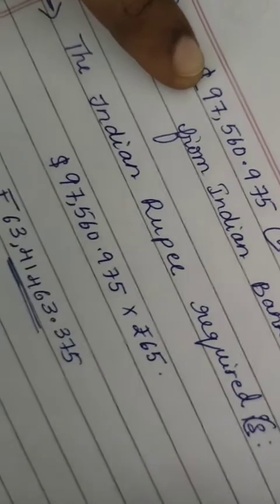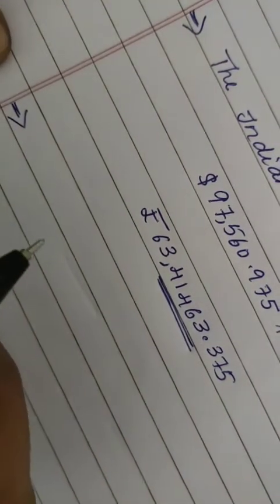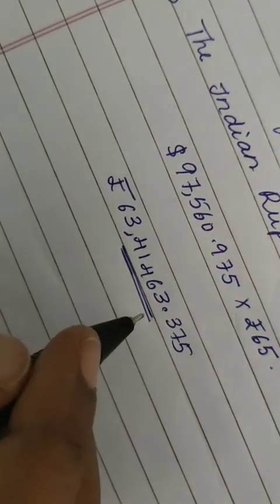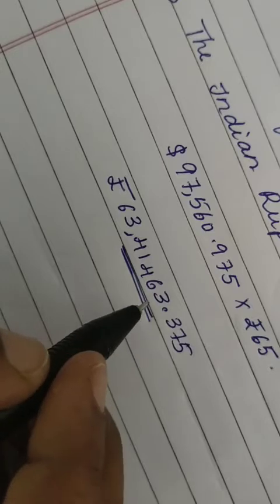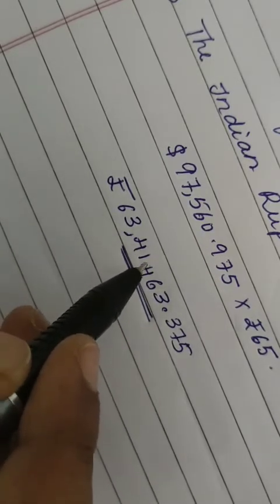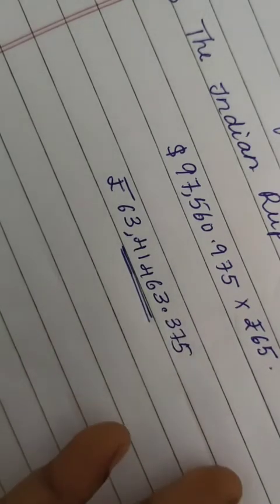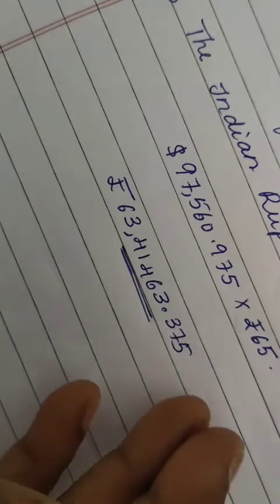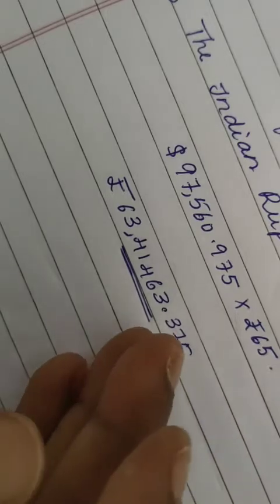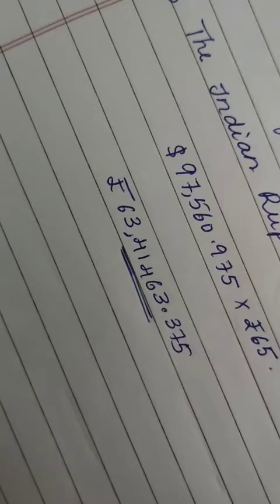So now, let us say you don't have this much of money, 63,41,463.375 rupees, with you. So what are you going to do? You are going to borrow money from the Indian banks.